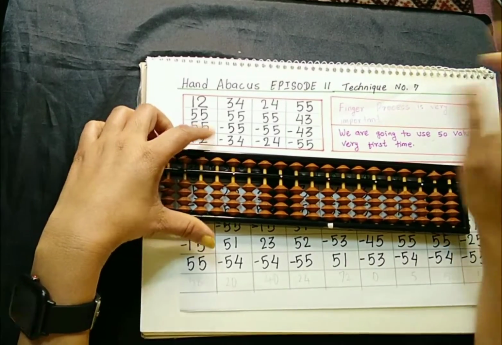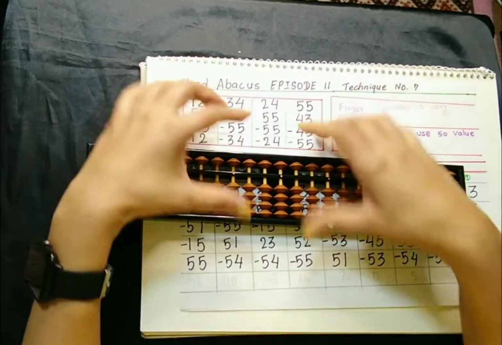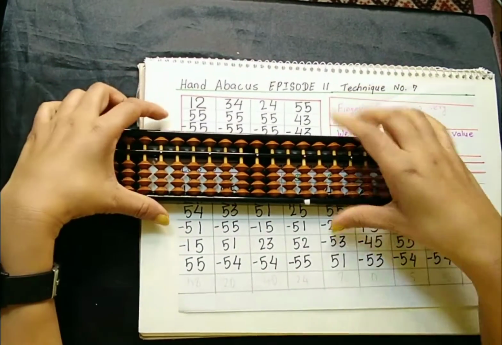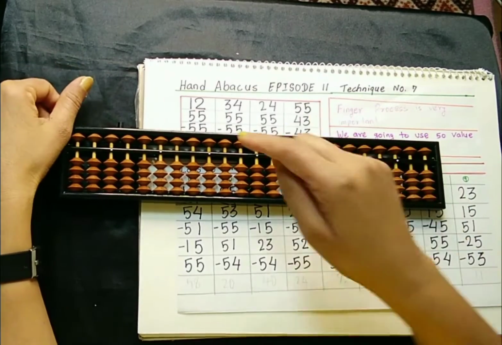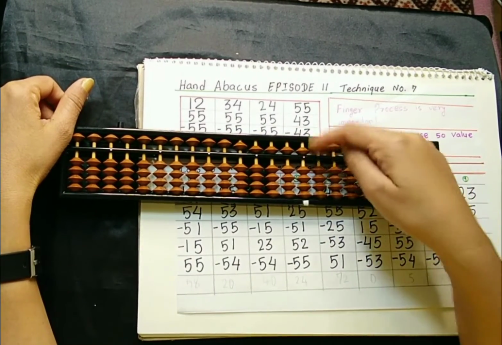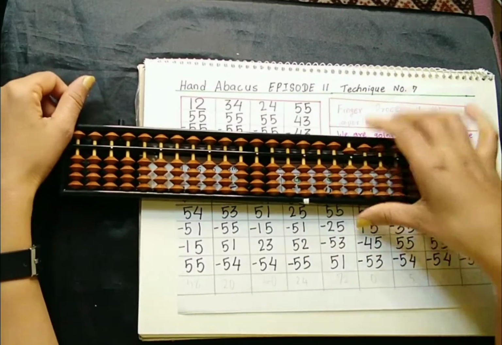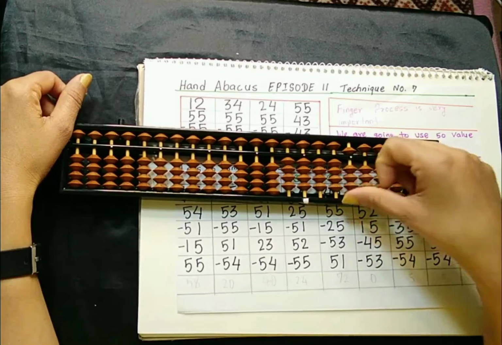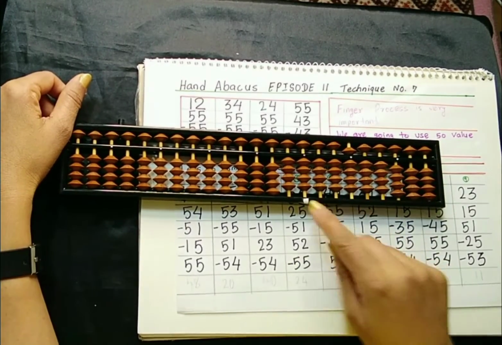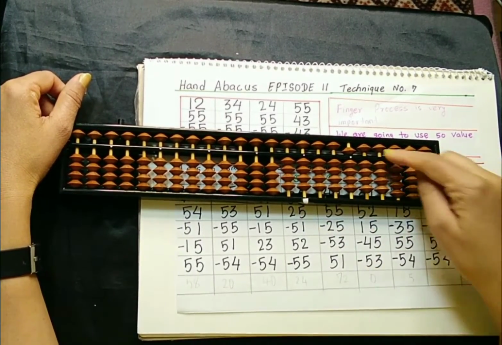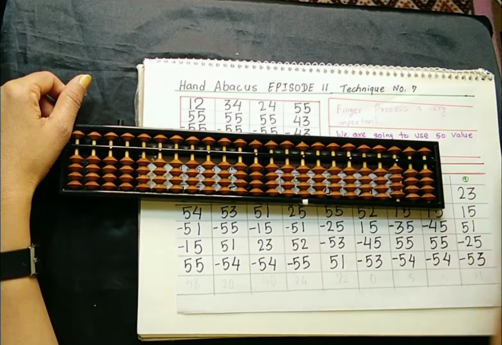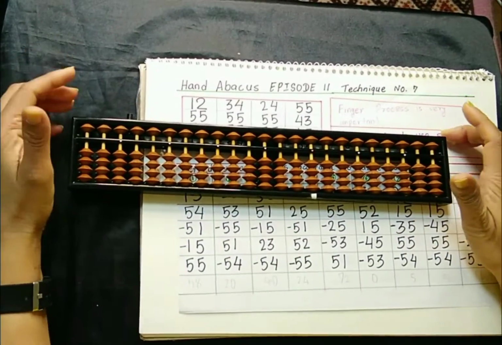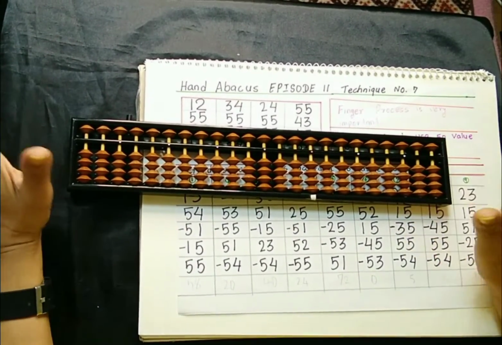55. So the finger process is very important, so please do not be confused. We use our pointer finger to move beads down and up. We use our thumb to move beads up only one time, but to move beads down we use our pointer finger. So this is the finger process, how to use your abacus.